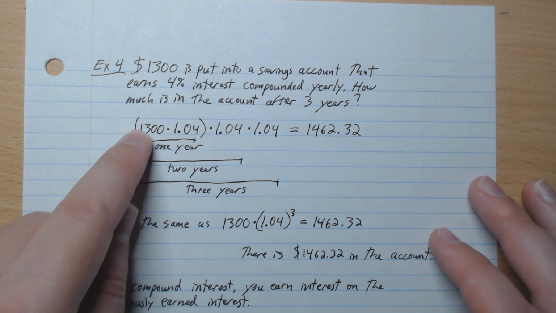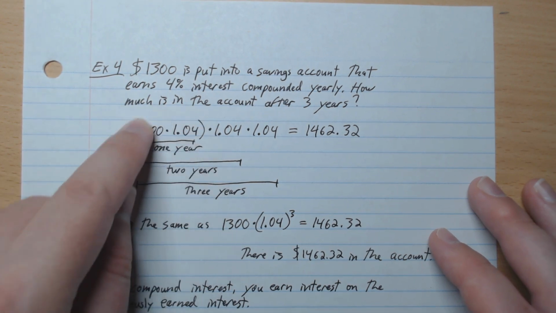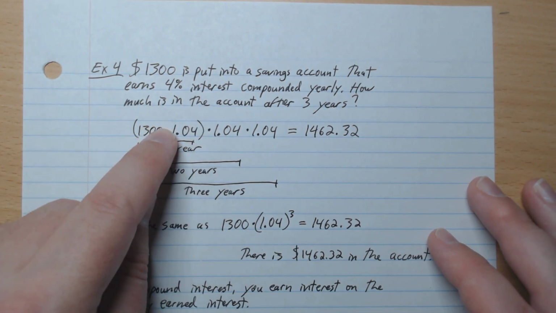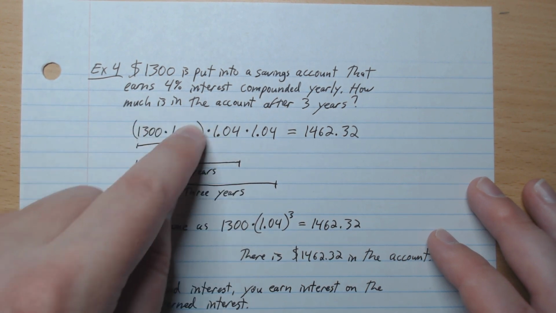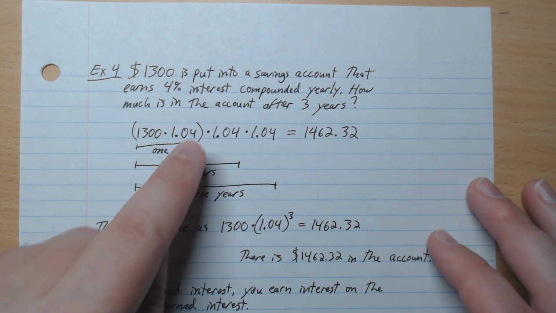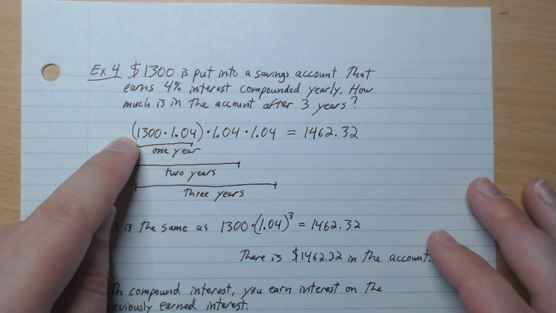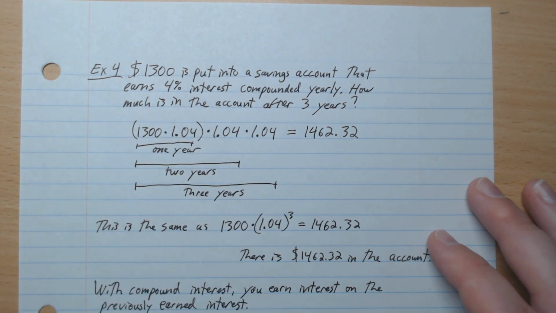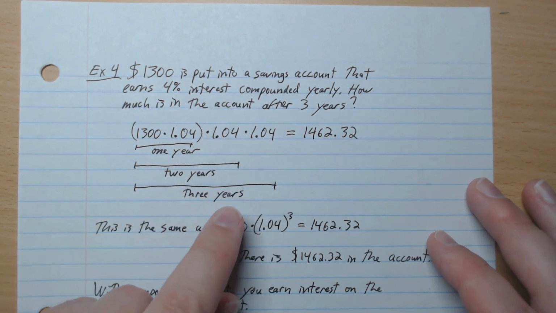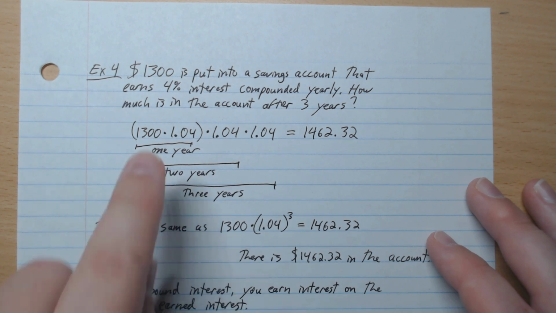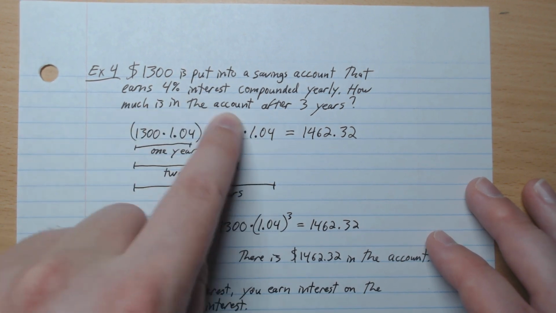And that's after 1 year. So after 1 year we have a certain amount. And then this amount is going to have interest applied again, 1.04 on the amount that's already in there. So 1.04 times this here to make it 2 years. And we're going 3 years, so we have another 1.04, right? 4%, so 1.04, being applied to what's already in there.